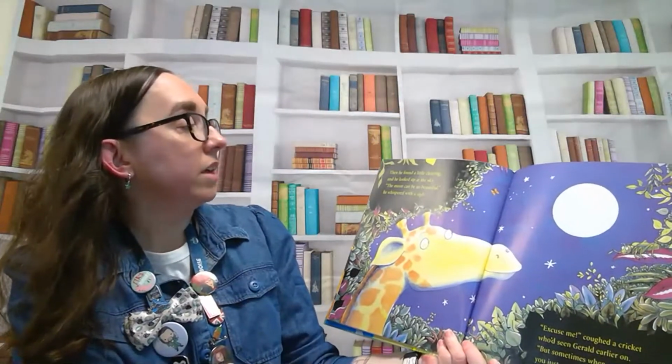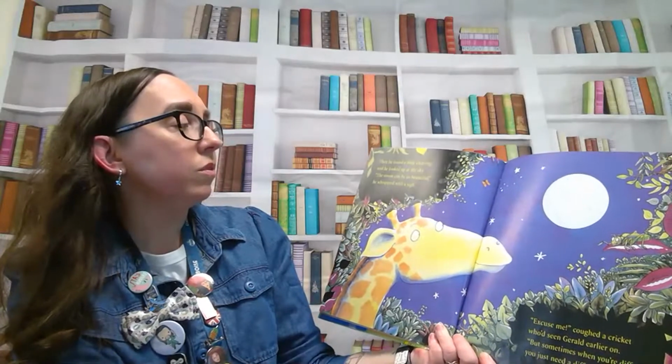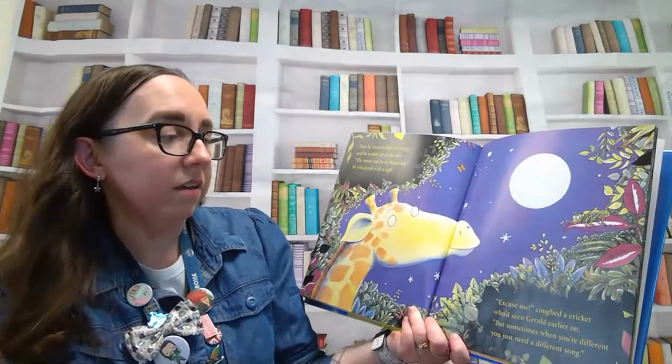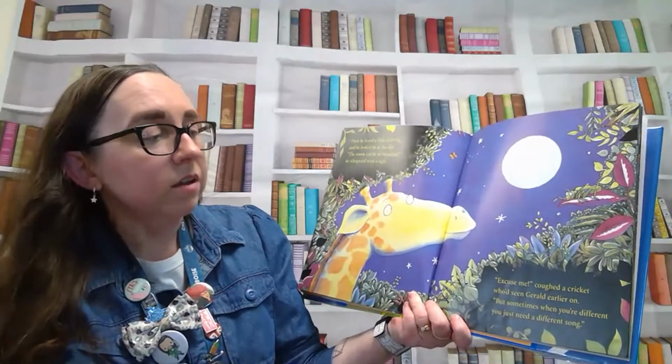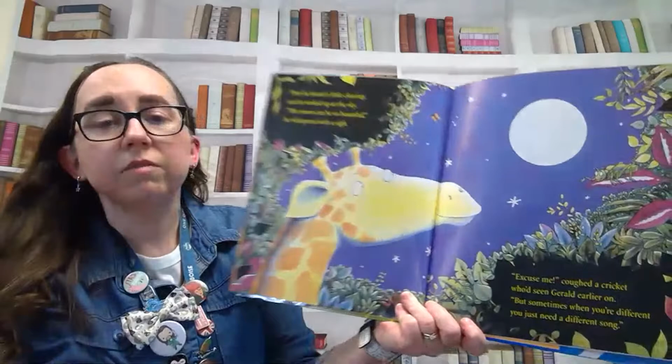Then he found a little clearing and he looked up at the sky. "The moon can be so beautiful," he whispered with a sigh. "Excuse me," coughed a cricket, who'd seen Gerald earlier on. "But sometimes when you're different, you just need a different song."